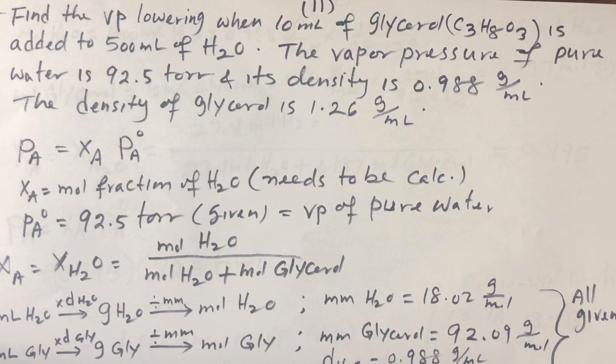Okay. So we start with Raoult's law, or vapor pressure lowering, PA equal to XA times PA0, XA being the mole fraction of solvent or water, PA0 being the vapor pressure of pure water, 92.5 torr. Now in this equation, we don't have to convert torr to atmosphere or anything else, because the final result that we're going to get is still going to be in terms of torr.